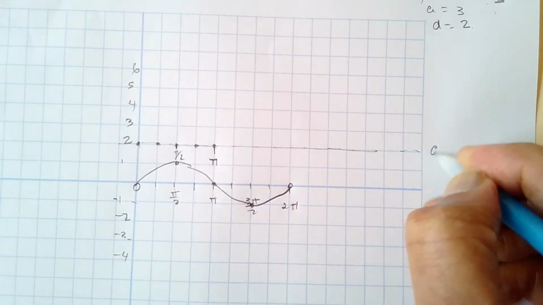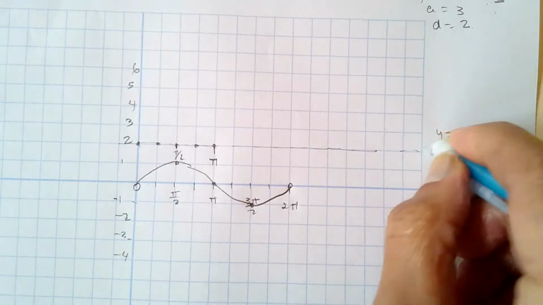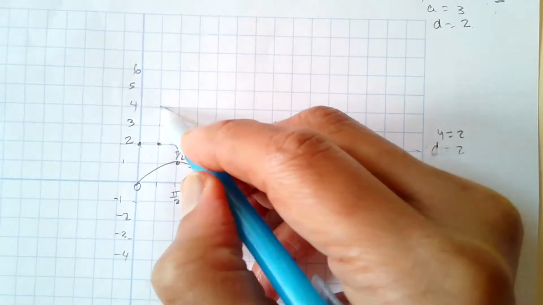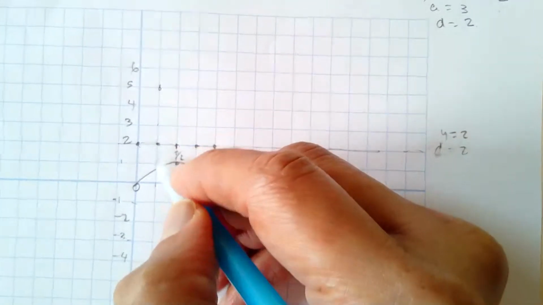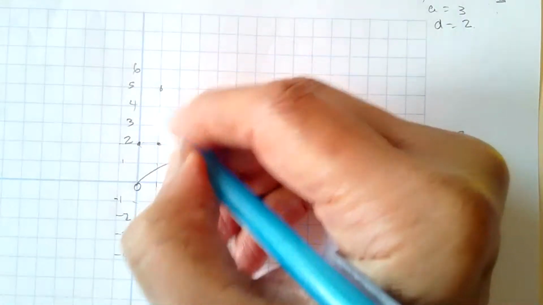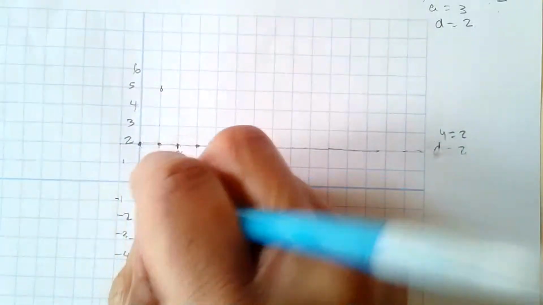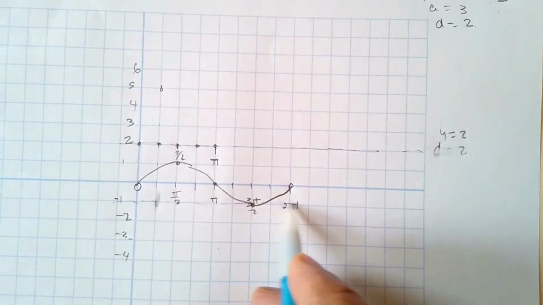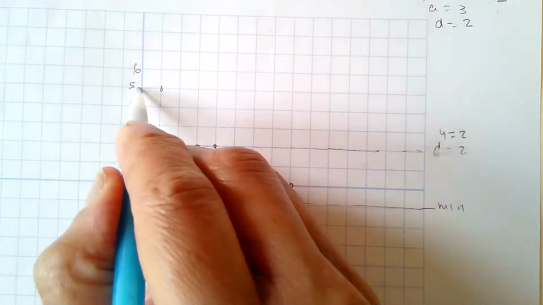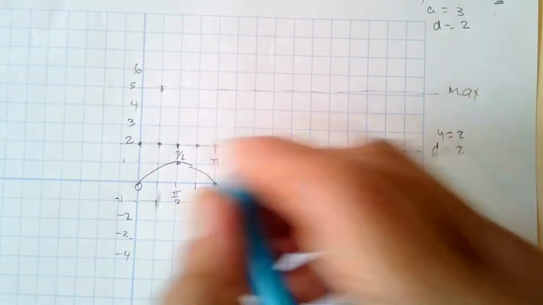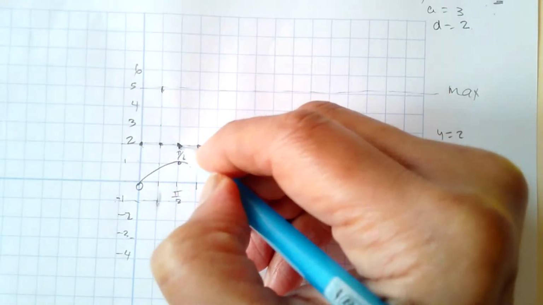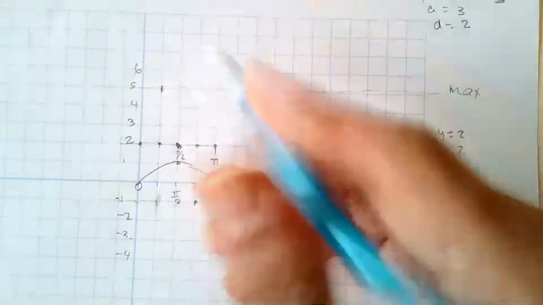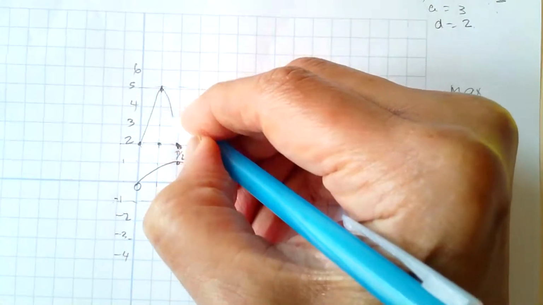So this is our midline, which is d equal to 2, or y equal to 2. That's my equation. Now my amplitude is 3. So I'll go up 1, 2, 3. Then I go down 1, 2, 3. So this graph will go down here, and this is my minimum. So this will be my range, my minimum and my maximum. Since it's a sine function, I'll do this graph here.